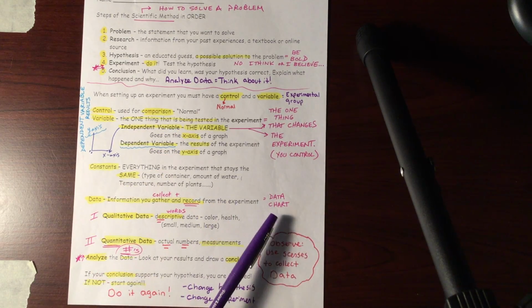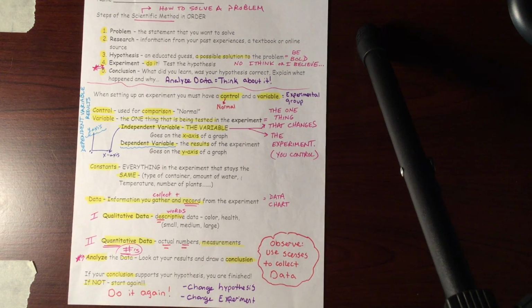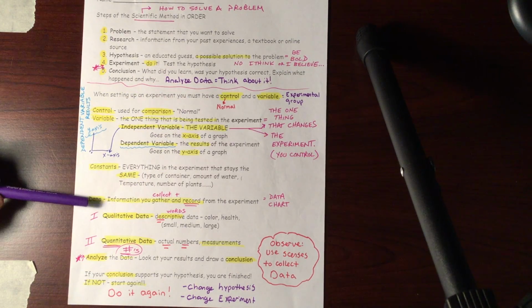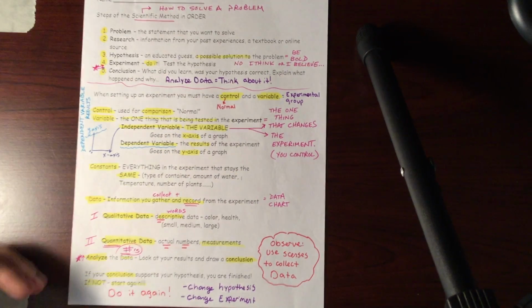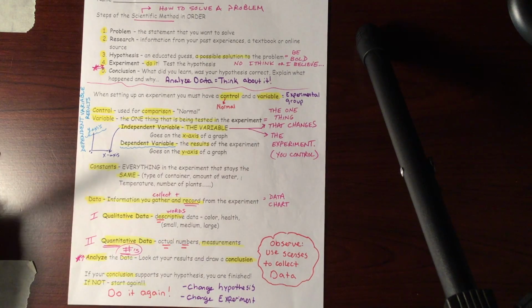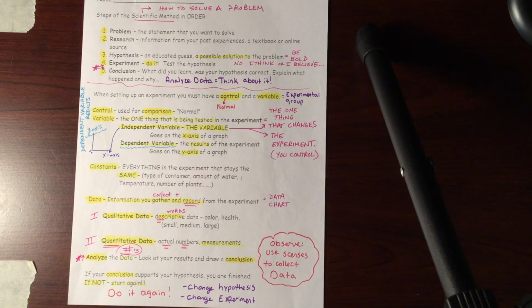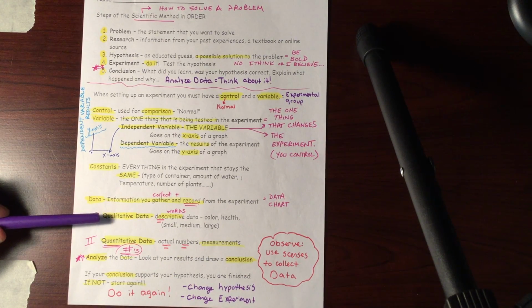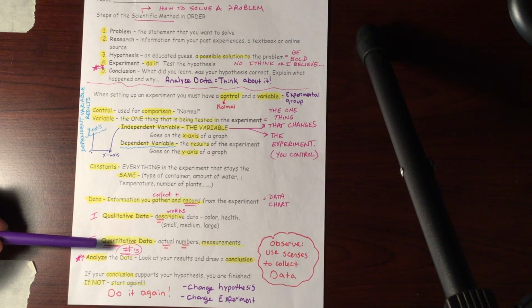We are going to create data charts, and a data chart just basically helps us to organize the information so whoever may be looking at our experiment can go, oh, there's our data. Everything's nice, neatly organized, and it's labeled. You guys are going to be looking for two types of data, and think about the words with these. So we have what is known as qualitative data and quantitative data.